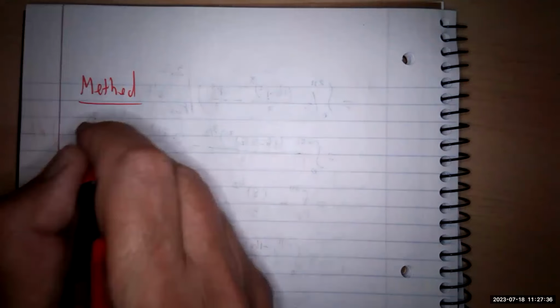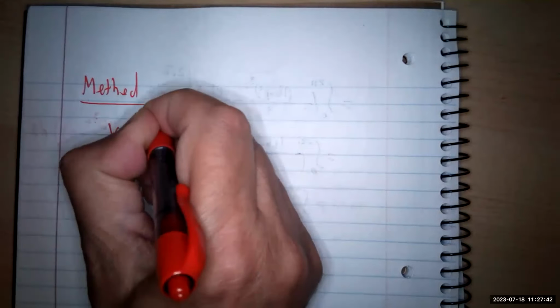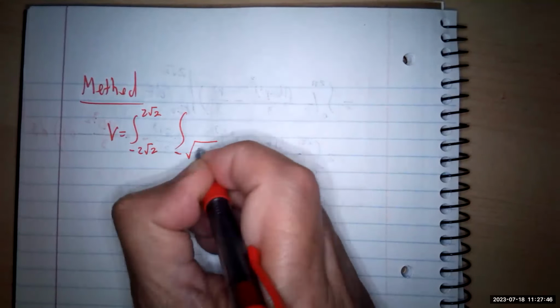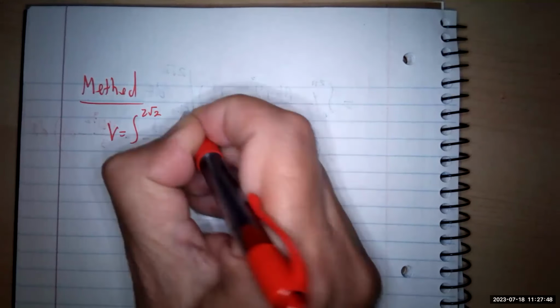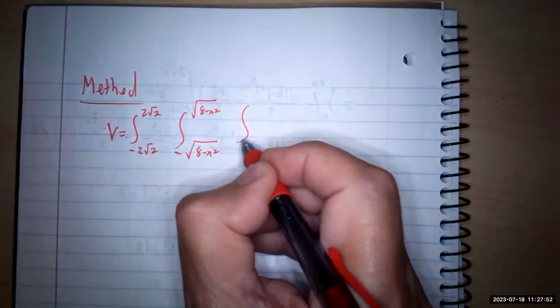So method 2. Okay, I remind you of the integral that you have. So you have to find this integral. Remember, negative 2 radical 2 to 2 radical 2, and this is negative radical of 8 minus x squared to radical of 8 minus x squared.